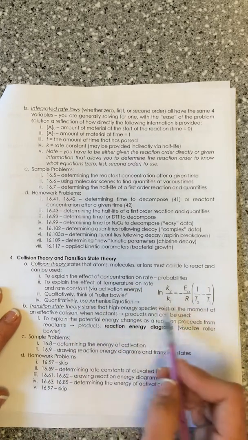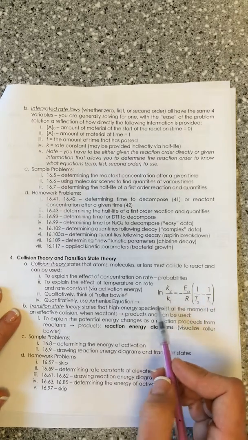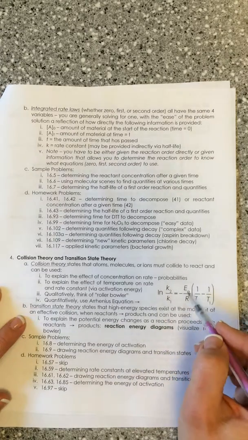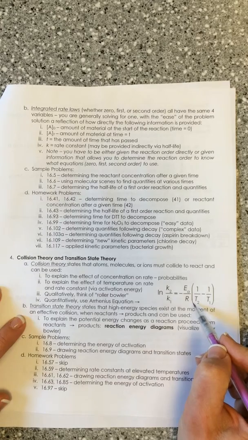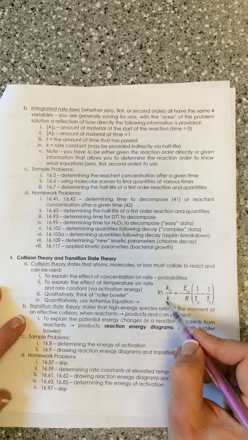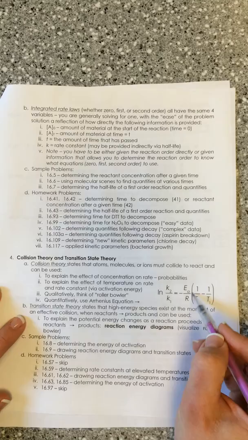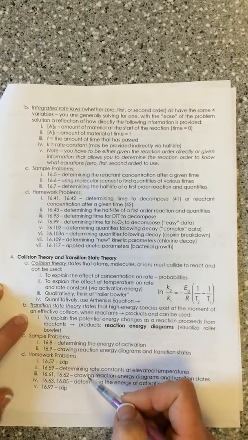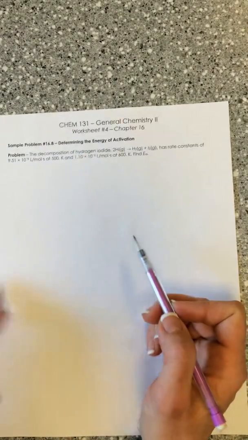But quantitatively, we can think about using this equation. And again, this Arrhenius equation will allow us to relate the temperature dependence of rate constants as a way of determining the activation energy of a process. And so that's basically what sample problem 16.8 is, determining the energy of activation.